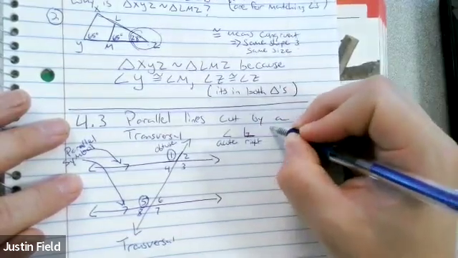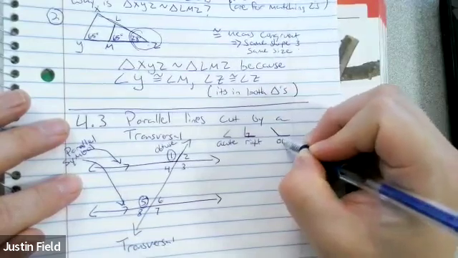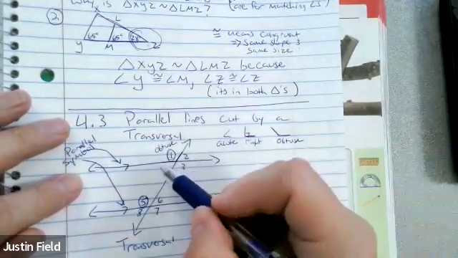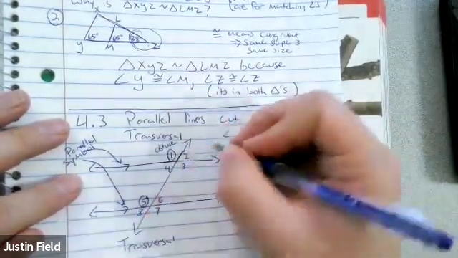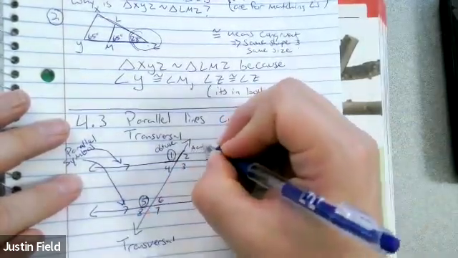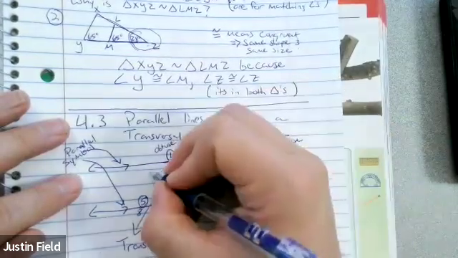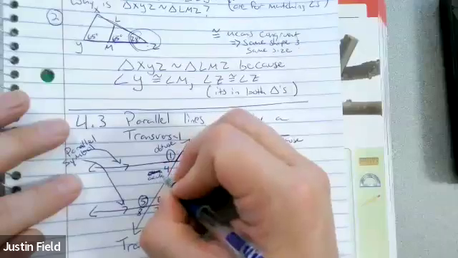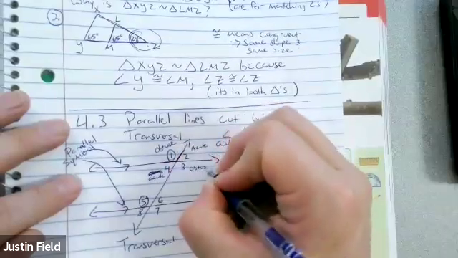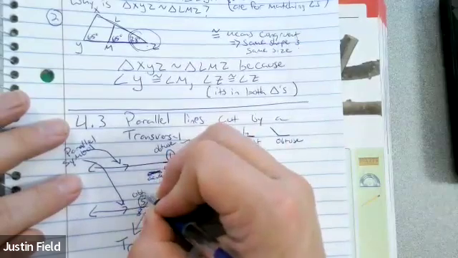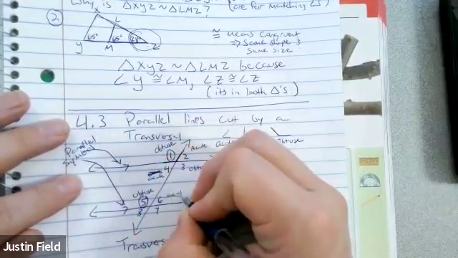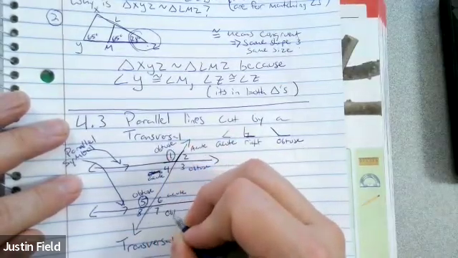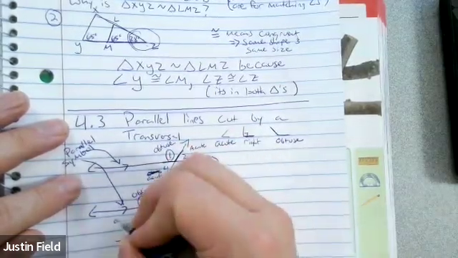And now we're talking about an obtuse angle. So I'm telling you that this angle is obtuse. This is acute. This is obtuse. No, it's not. That's acute. This is obtuse. This one's obtuse. This is acute, less than 90. This one is obtuse. And this one is acute.